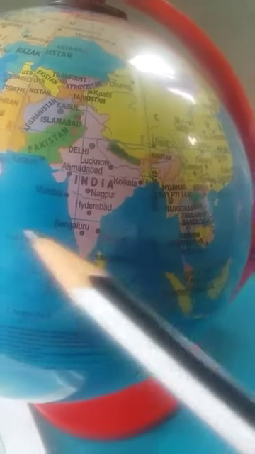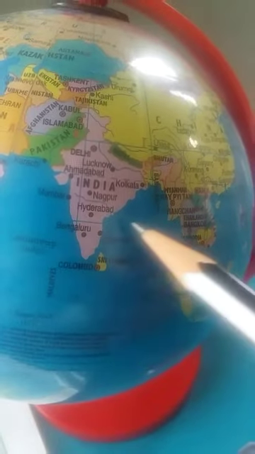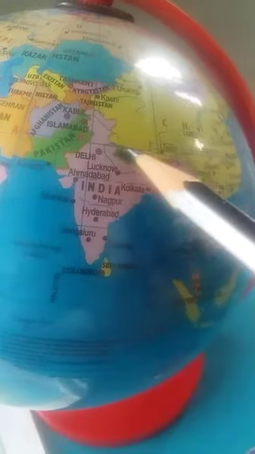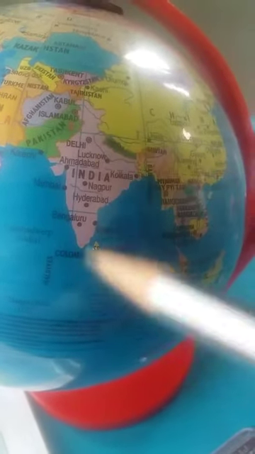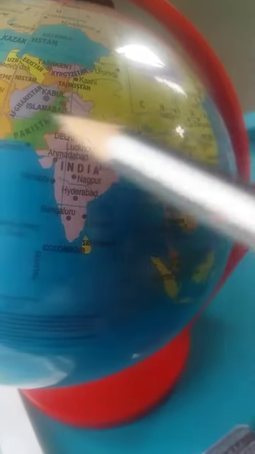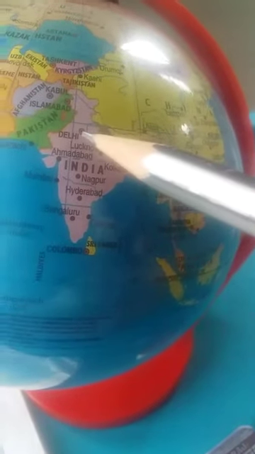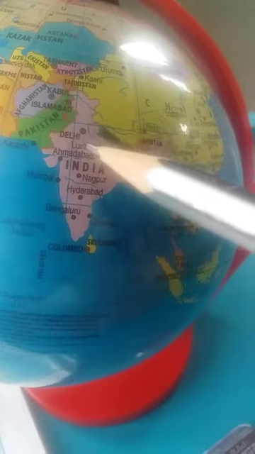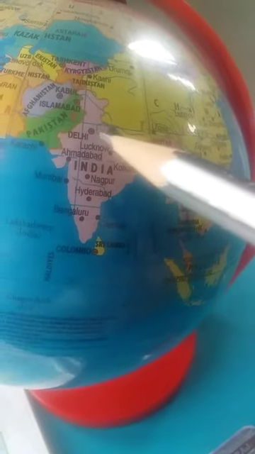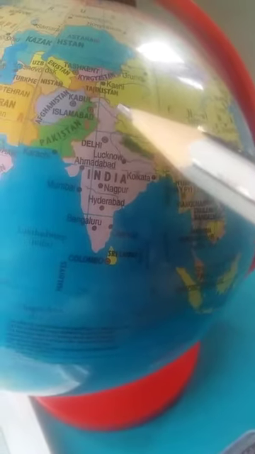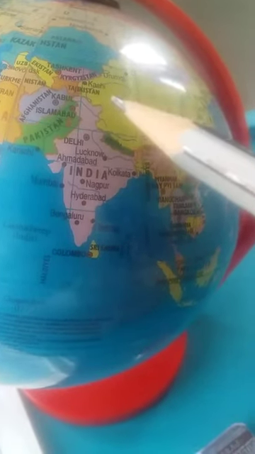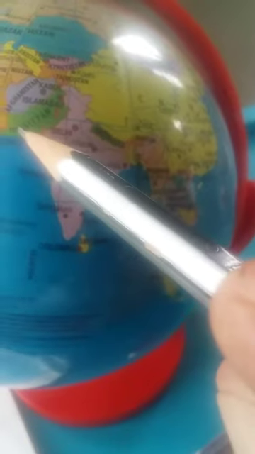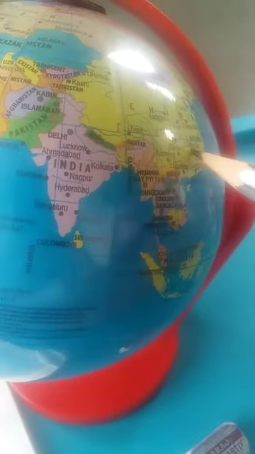So we will see 15 degrees north latitude, 30 degrees north latitude, and towards the south from this 30 degrees north latitude, Delhi is located. The latitude of Delhi is 28 degree 36 minute 50 second north latitude.